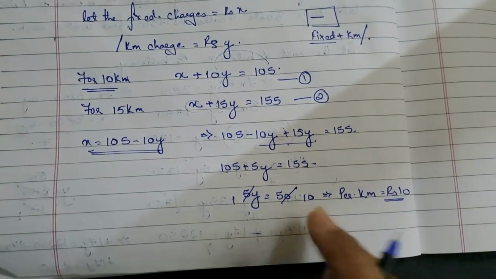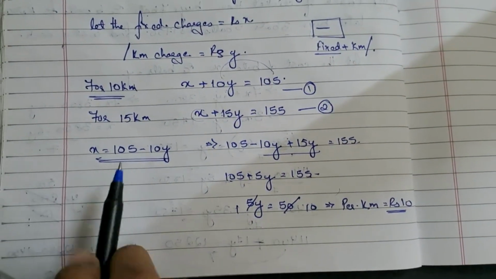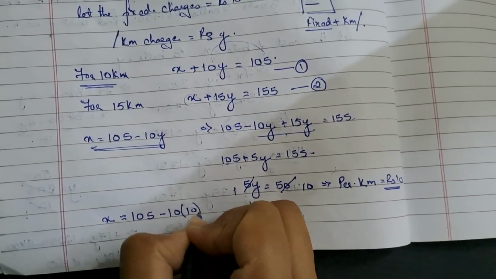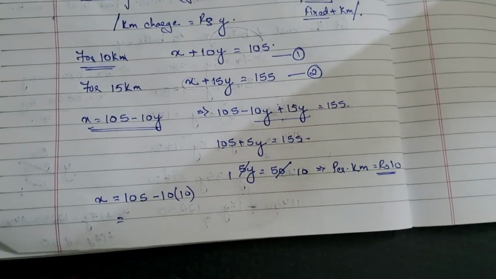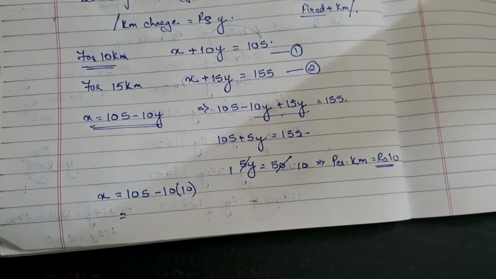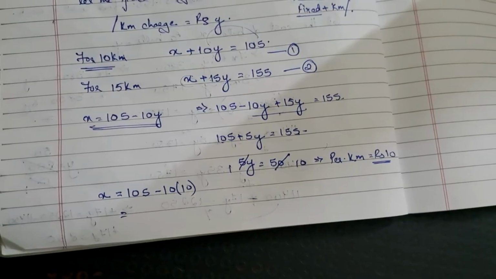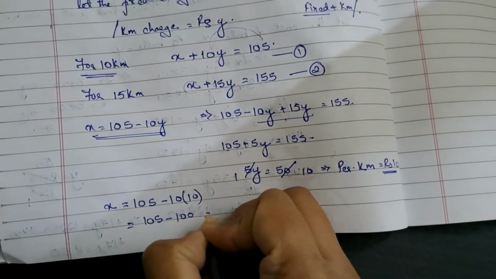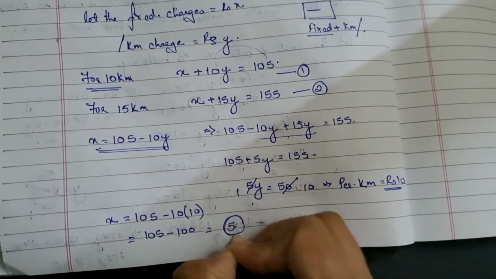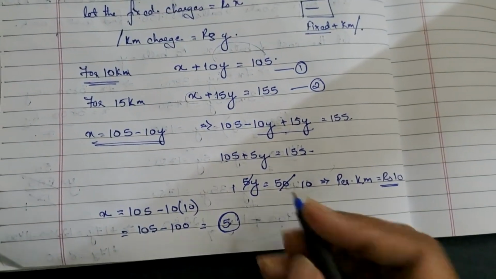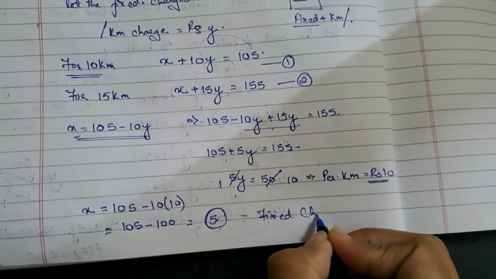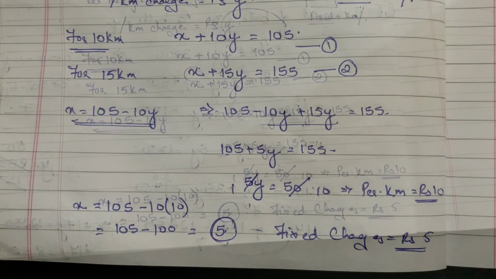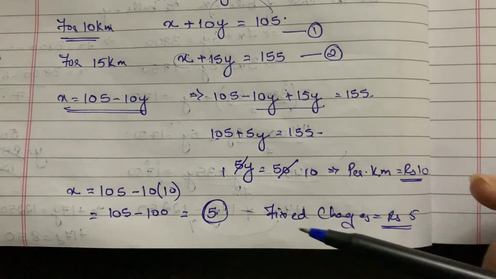Then I have to find out the fixed charges. So I'll substitute in here. X is equal to 105 minus 10 times 10, which will be equal to how much? 10 times 10 is 100, isn't it? So I will get 105 minus 100, which is equal to 5 rupees. So the fixed charges are only 5 rupees that they are paying. So fixed charges is equal to rupees 5. Okay, that's it, simplified.